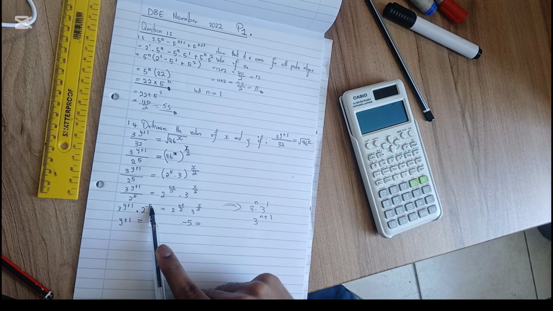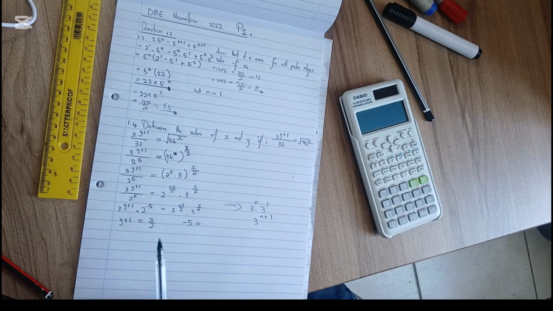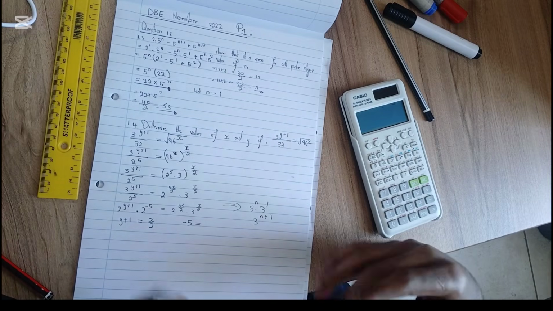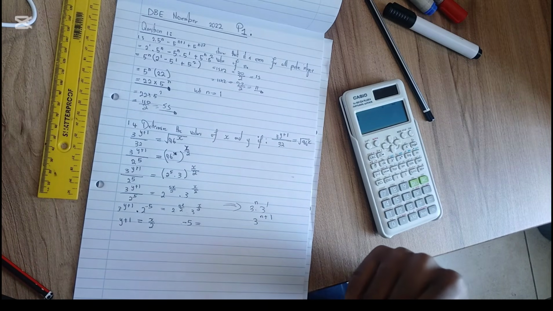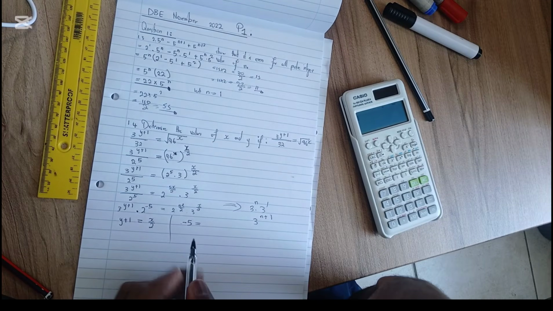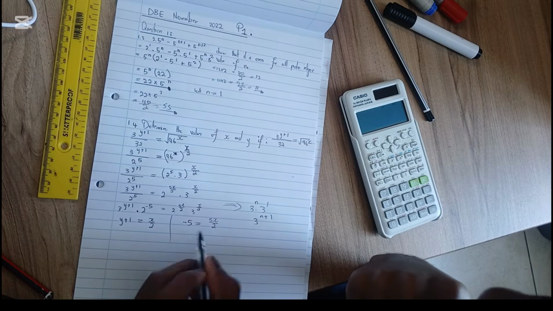This 2 to the negative 5 is equal to what? 2 to the 5 over x over 2. So you keep your base. If the bases are the same, you equate what? Your exponents. So that's what I'm doing over here. So it's going to be negative 5 is equal to 5x over 2.